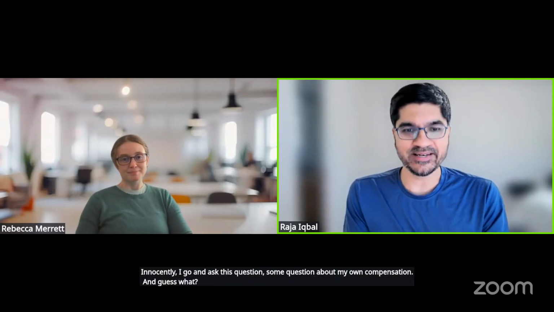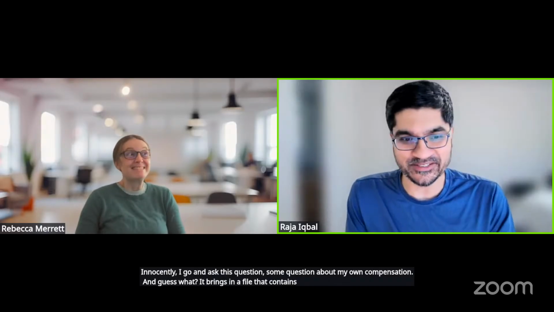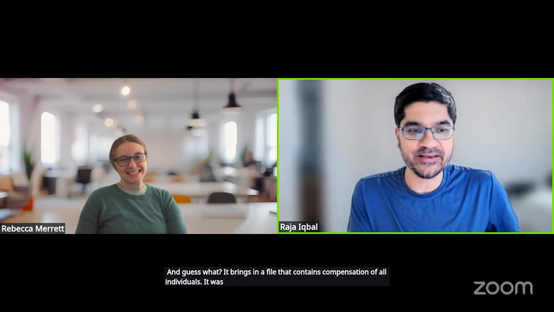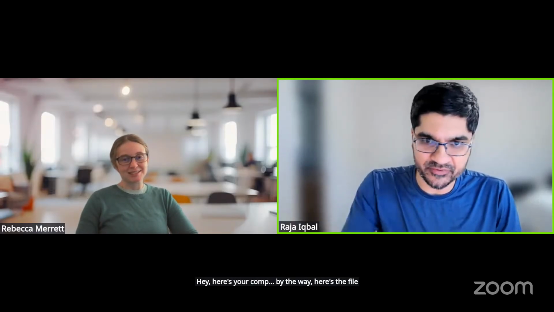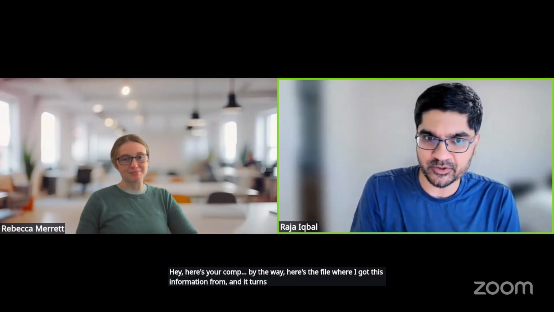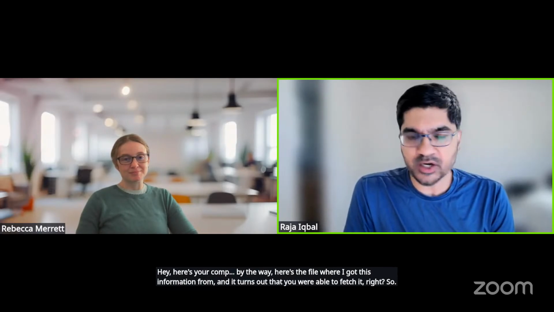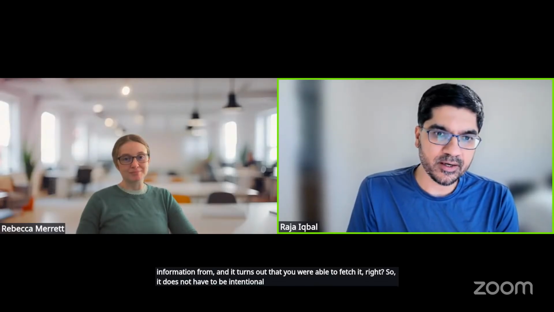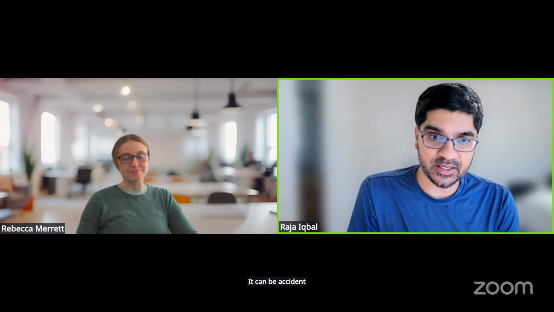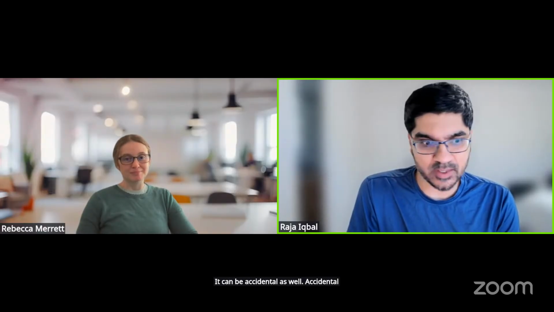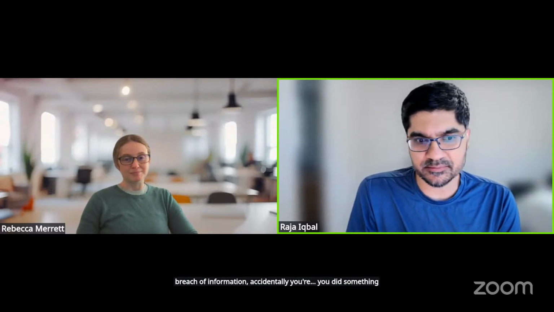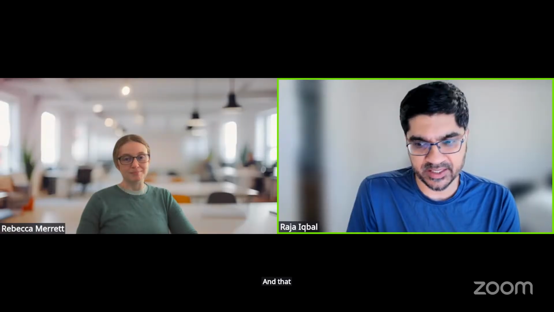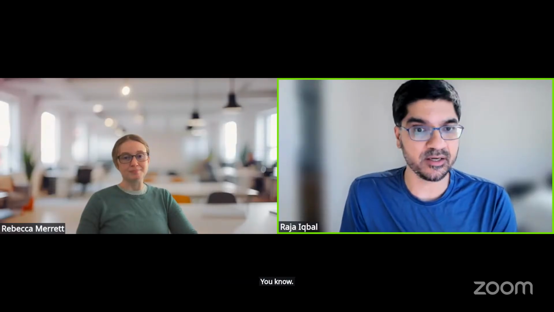It brings in a file that contains compensation of all individuals. It was somewhere, and it gives me, here's a file where I got this information from, and it turns out that you're able to fetch it, right? So it does not have to be intentional. It can be accidental as well, an accidental breach of information. Accidentally, you did something.